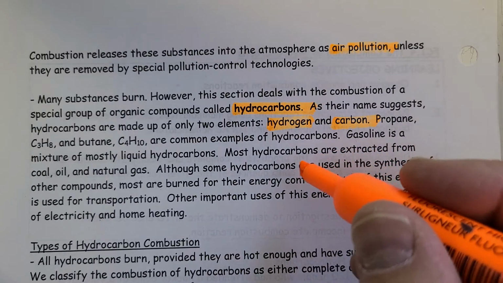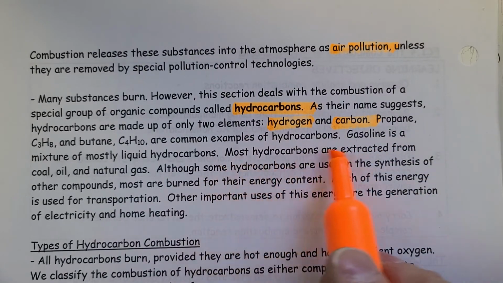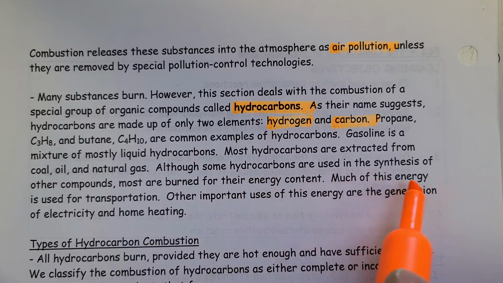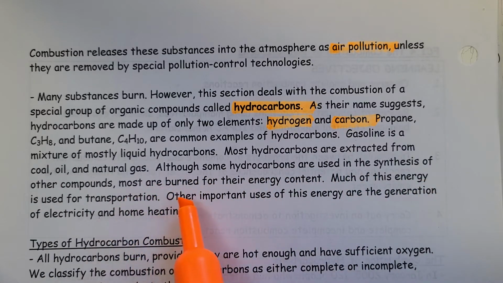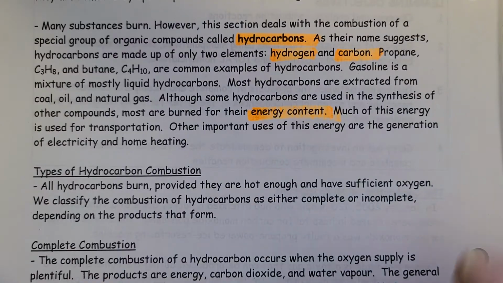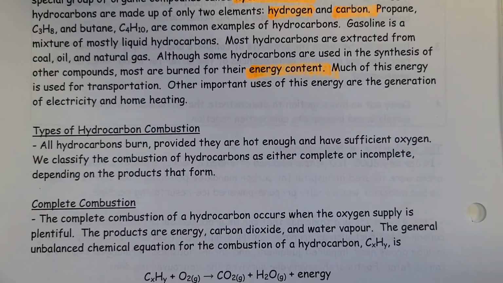Gasoline is a mixture of mostly liquid hydrocarbons. Most hydrocarbons are extracted from coal, oil, and natural gas. Although some hydrocarbons are used in the synthesis of other compounds, most are burned for the energy contained in those bonds. Much of this energy is used for transportation. Other important uses are generating electricity and home heating. So, types of hydrocarbon combustion.